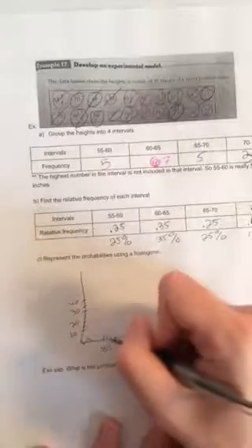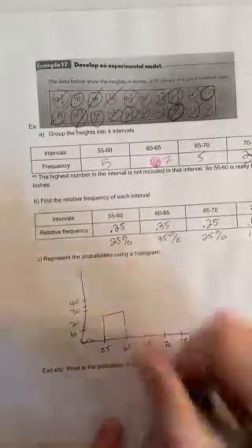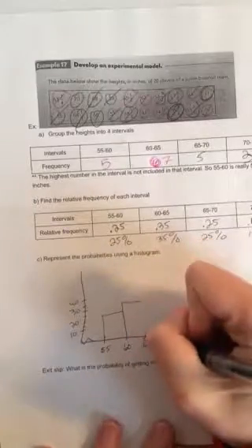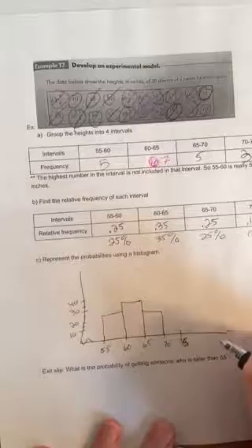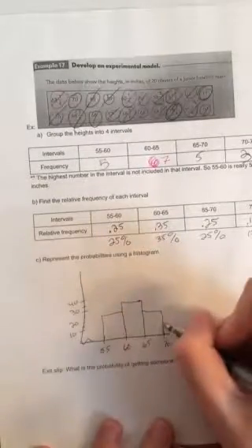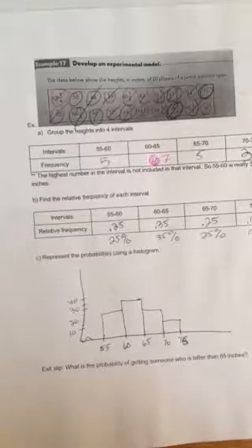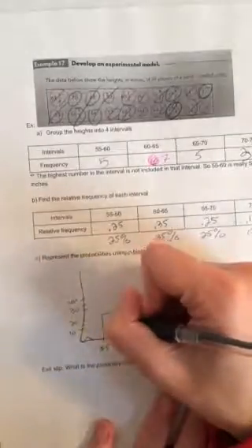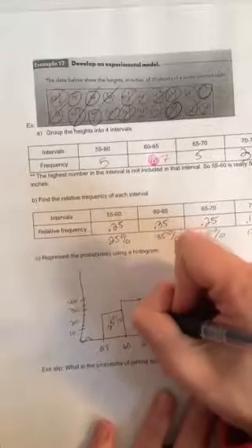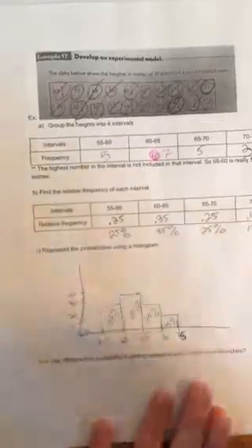So 55 to 60 goes to the nice 25 here. 60 to 65 goes to the nice 35, so a little bit higher here. Back down to 25 again. And then 15, so that goes about right here. So that was my wonderful probability histogram. Okay. And I could write 25% in each one, or 35%, so that way you could see better which percent each one was, because sometimes those lines are hard to read.